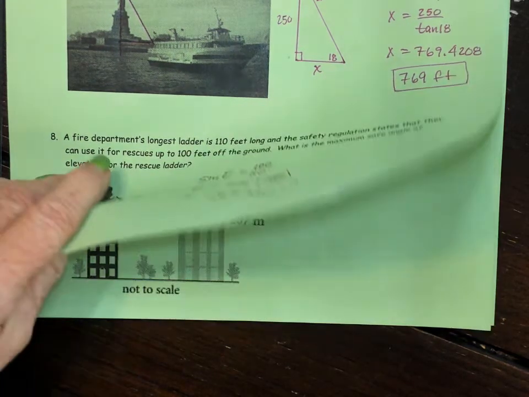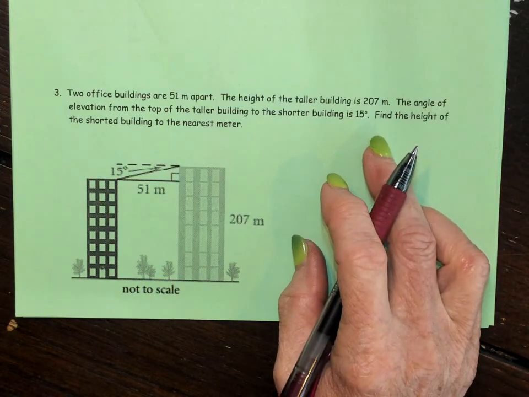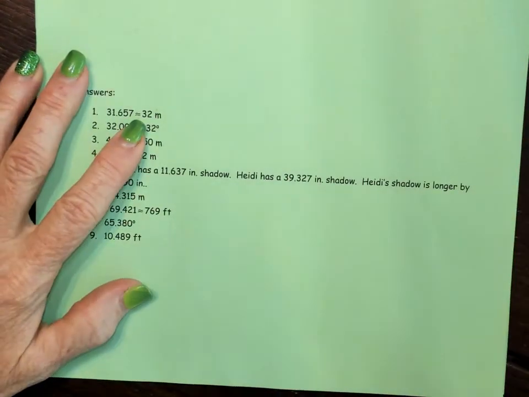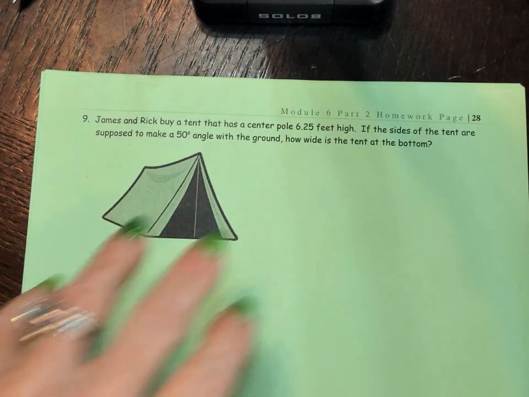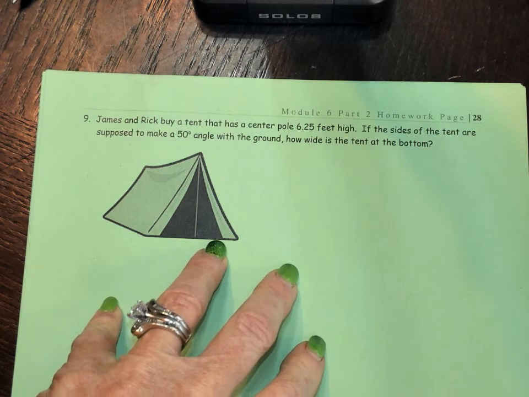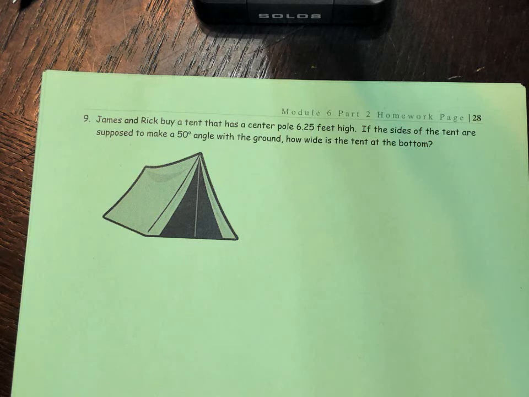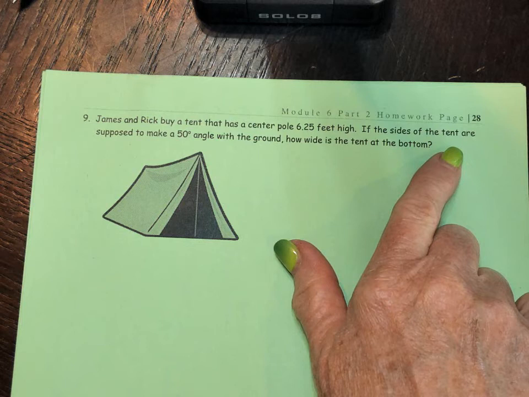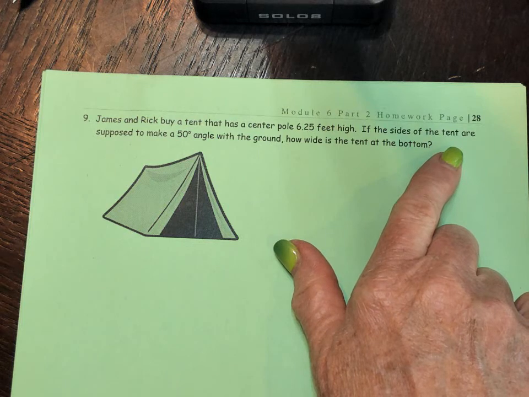All right. Not that one. That's day 2. I got a stack here of videos to make. Let's do this one. Last problem for this day. James and Rick buy a tent that has a center pole of 6.25 feet tall. If the sides of the tent are supposed to make a 50-degree angle with the ground, how wide is the tent at the bottom?